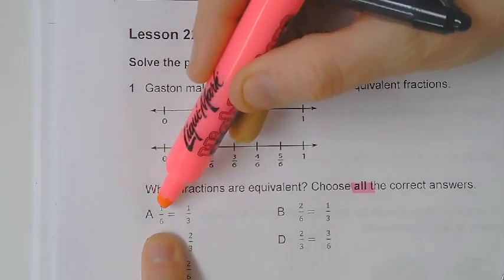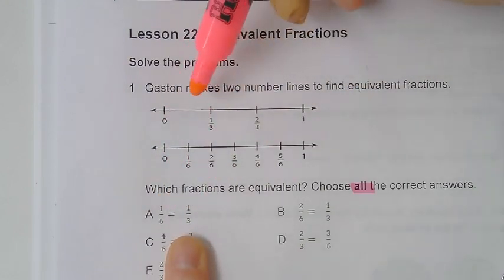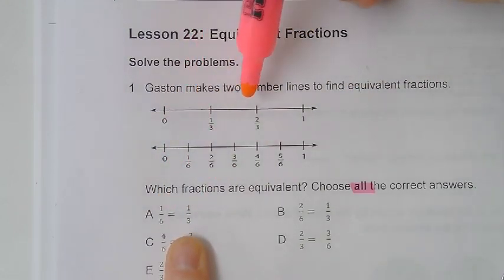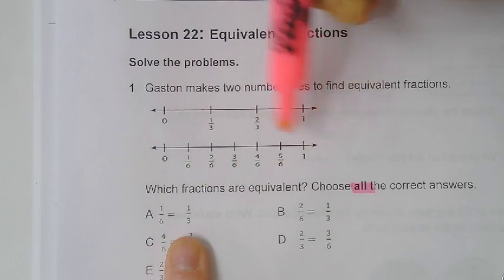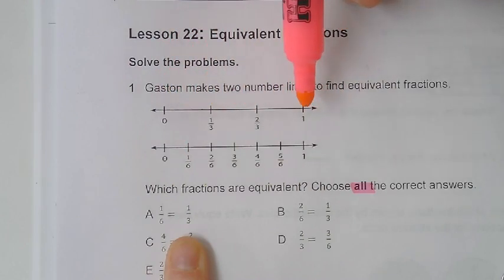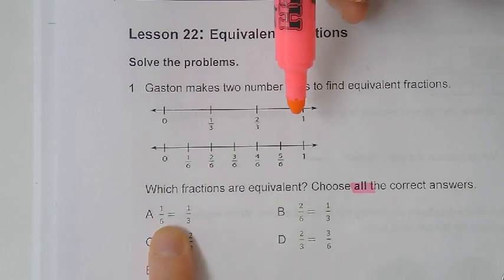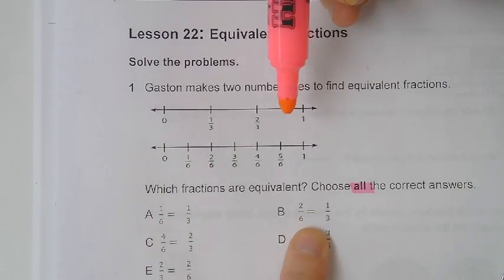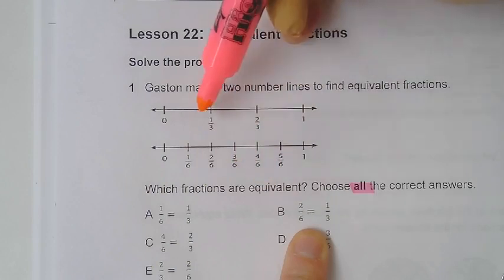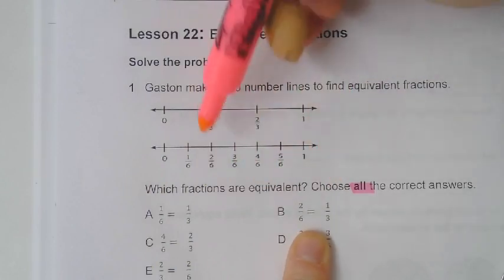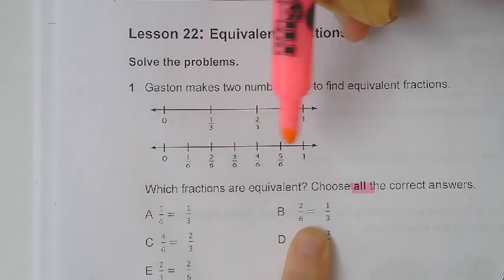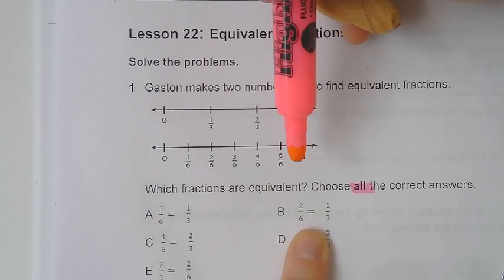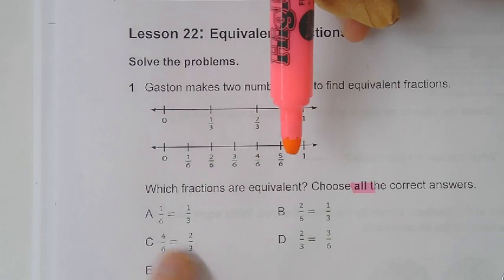Look at A: is 1/6 the same as 1/3? You're going to go up and find 1/6 on the 1/6 number line, 1/3 on the 1/3 number line. Are they the same size? If yes, circle it. If no, leave it alone. B, is 2/6 the same size as 1/3? Go look at the number lines, find the fractions. If they're the same amount, then circle it. If they're not equivalent, then leave it alone.